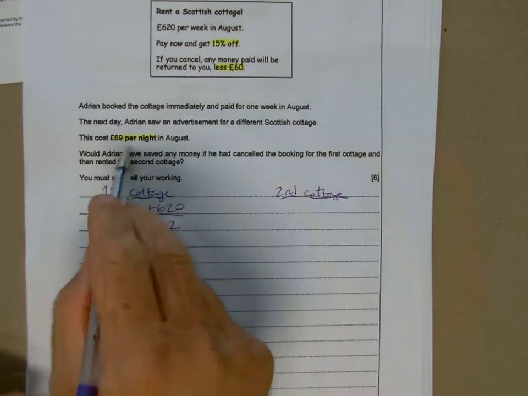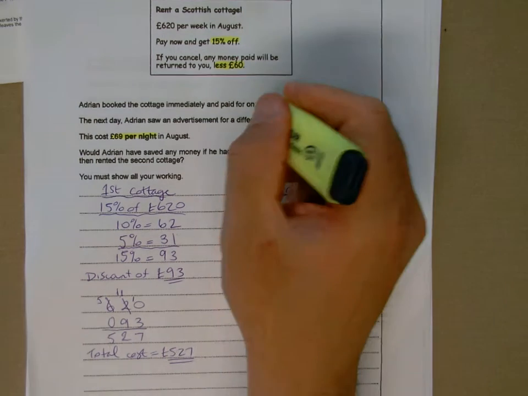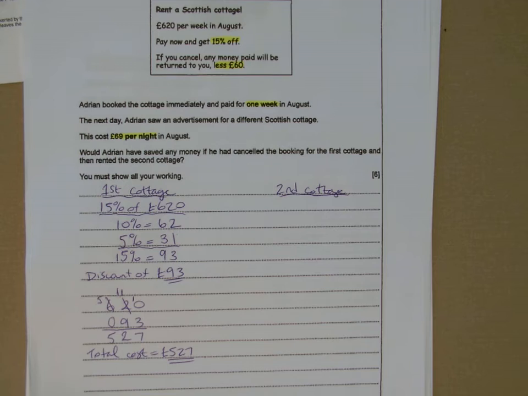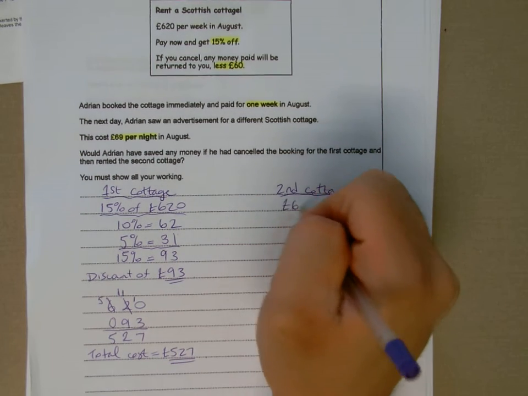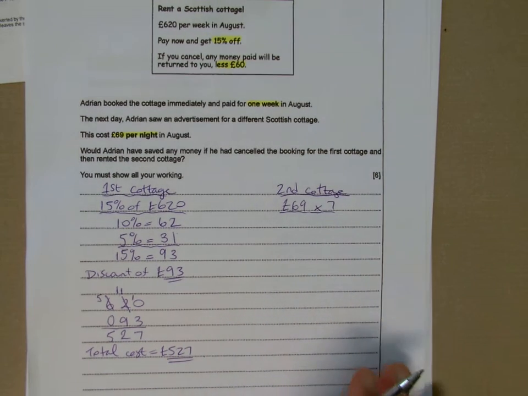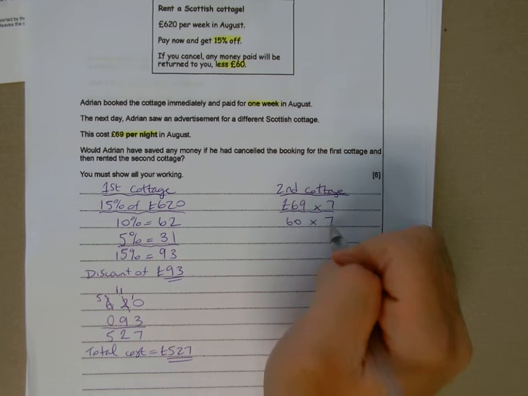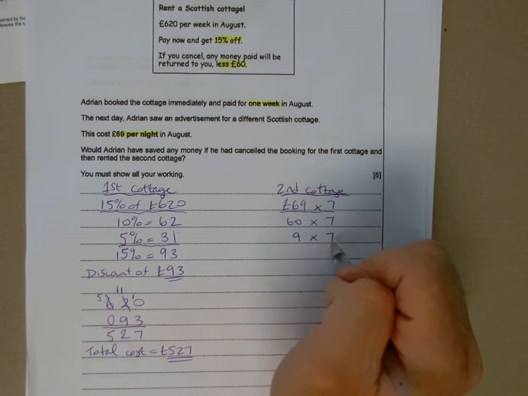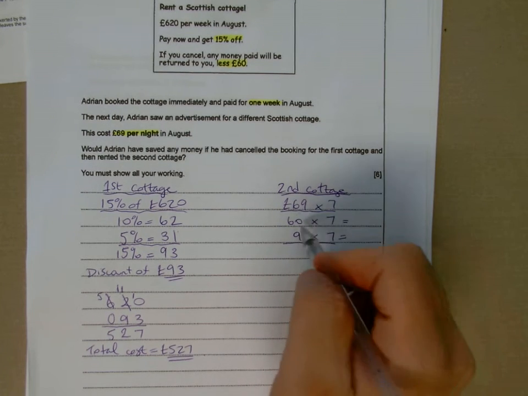Okay, now the second cottage. It says in the second cottage he has to pay £69 per night. Of course, he's going for a week, because this is 1 week in August. So that's going to be 7 nights. So we need to work out the cost by doing £69 times 7. There are a number of ways, but you could break this up: 60 times 7, and then 9 times 7.